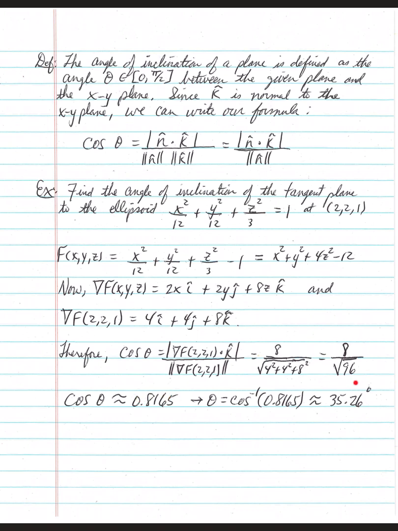You can actually leave this and do cosine inverse of this fraction, and your answer will be a little more accurate. Anytime you round mid-problem, you lose accuracy at the end. So cosine inverse of either that fraction or this decimal will give you a little over a 35-degree angle of inclination.